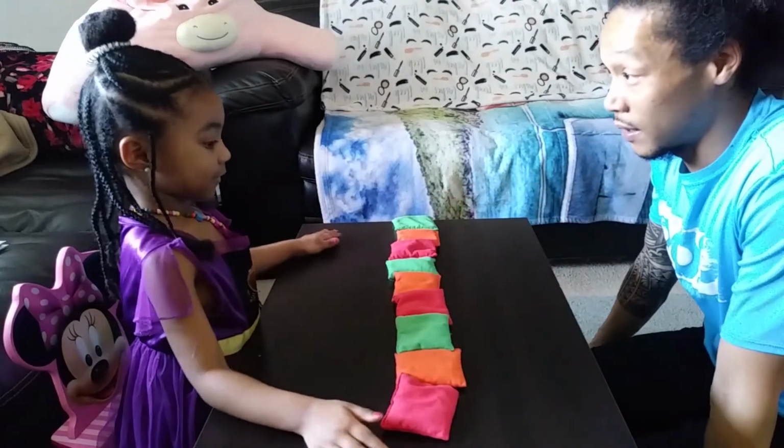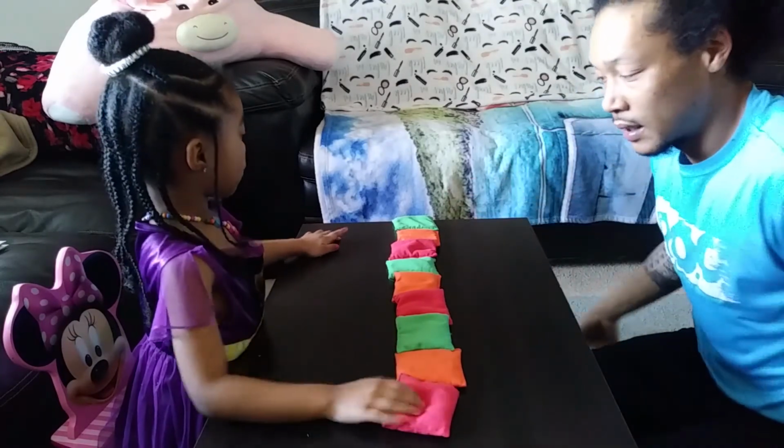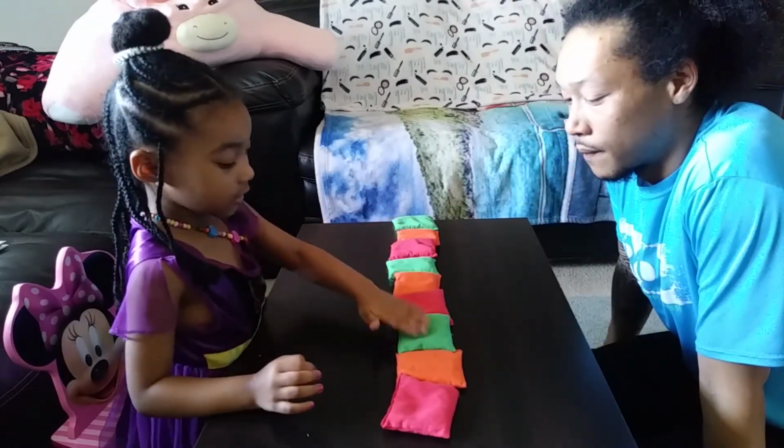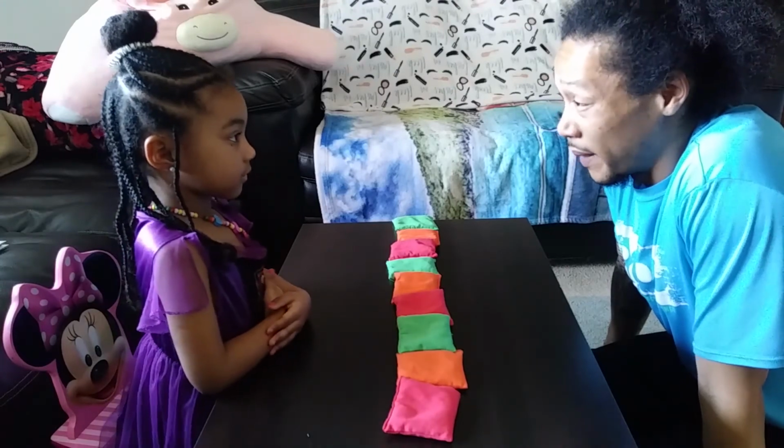It's a really long pattern, right? Yeah. Sometimes the longer they get, it can get a little confusing. But we just have to make sure you're paying attention, okay?